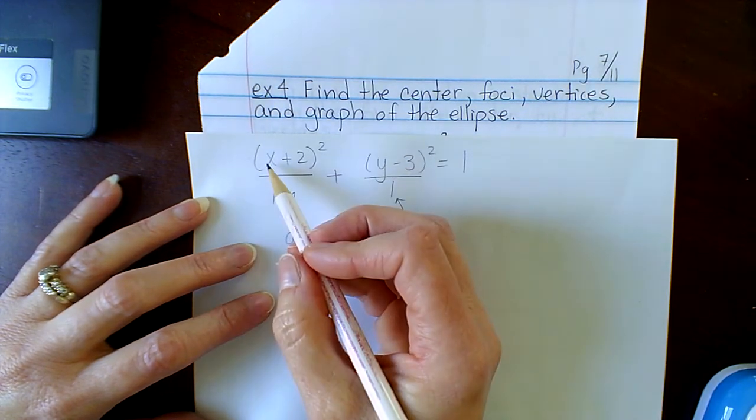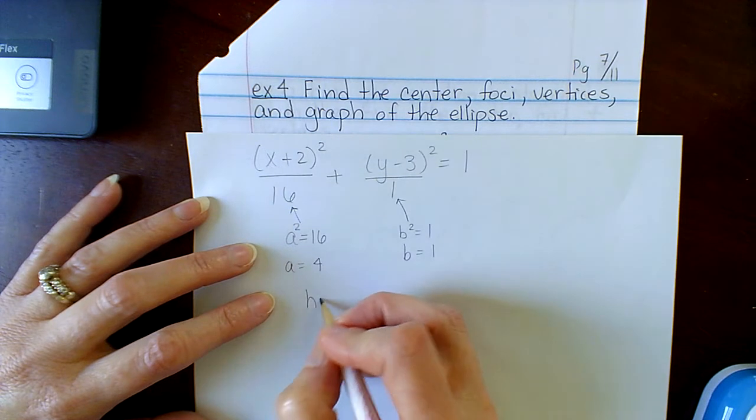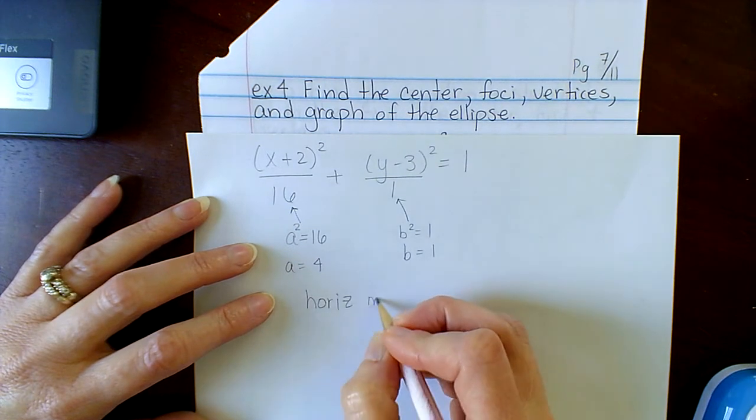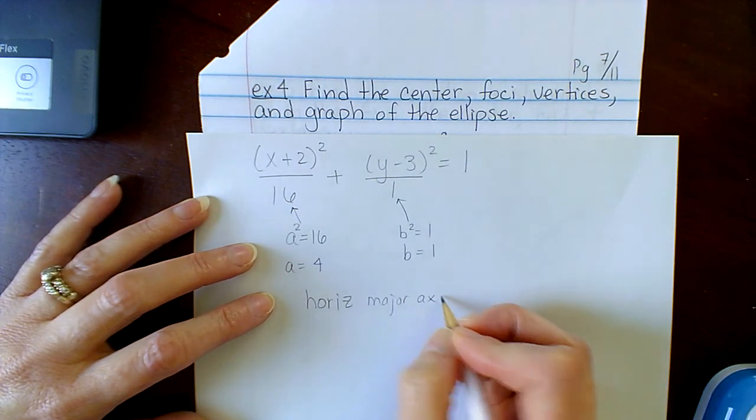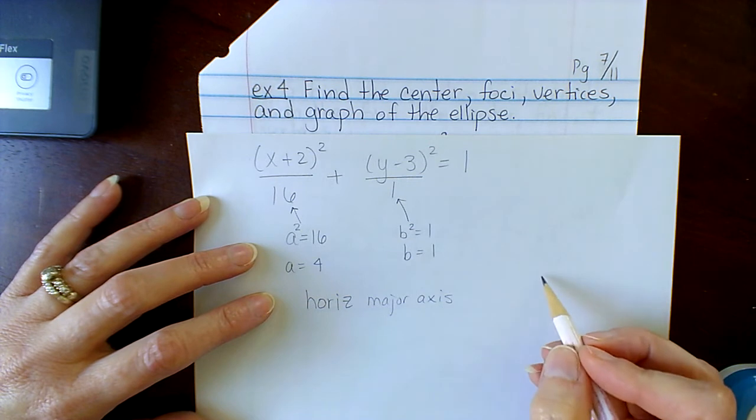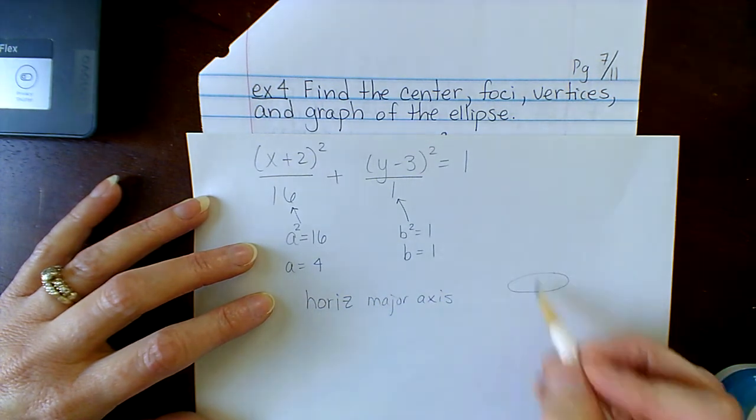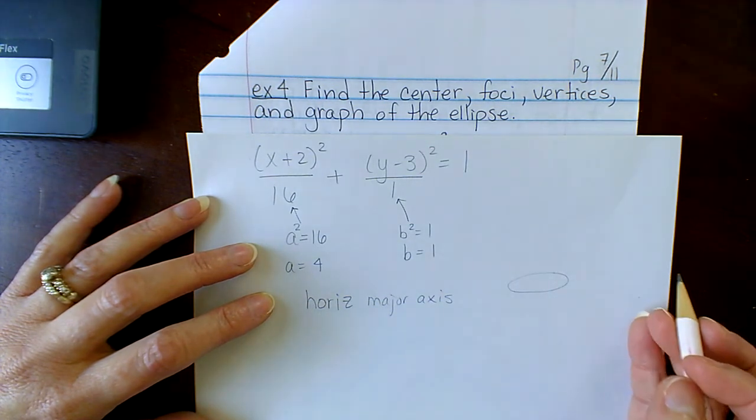Because this larger number is under the x, I can tell that I'm going to have a horizontal major axis. That means that my ellipse is going to be looking like this instead of going up and down.